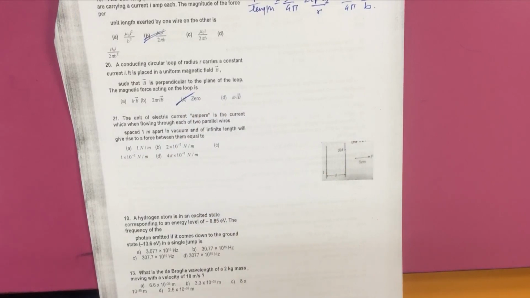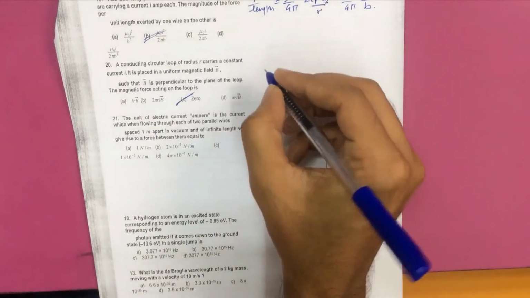The unit of electric current ampere is the current which, when flowing through each of the two parallel wires spaced 1 meter apart in vacuum and of infinite length, will give rise to a force between them equal to: force per unit length on two parallel current carrying conductors is given by a similar formula.